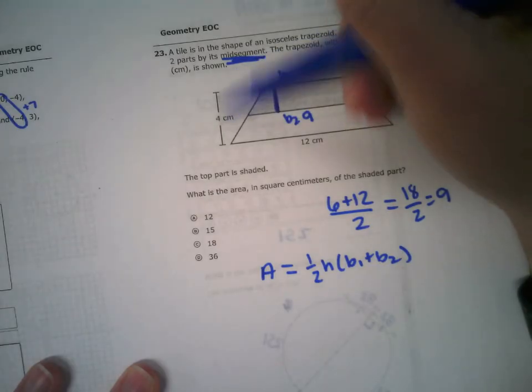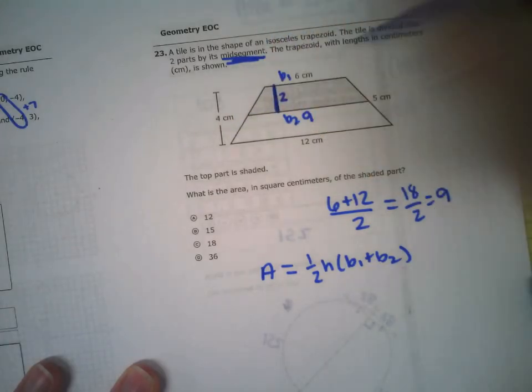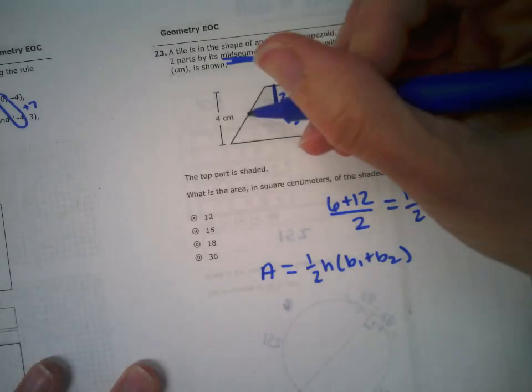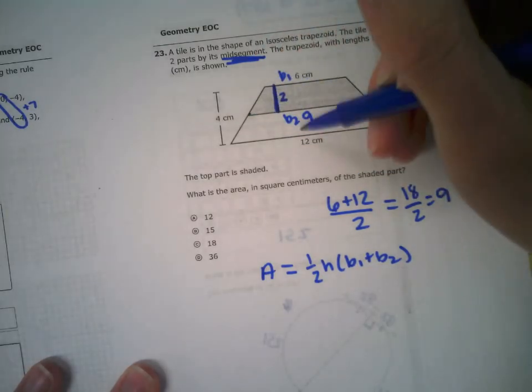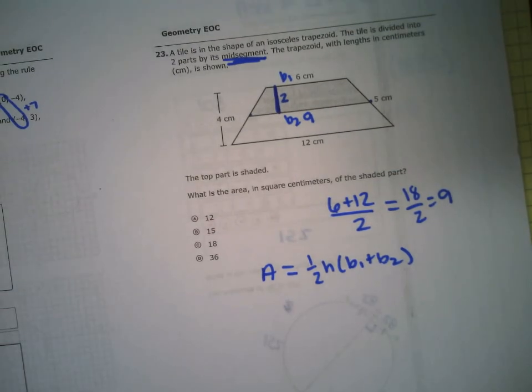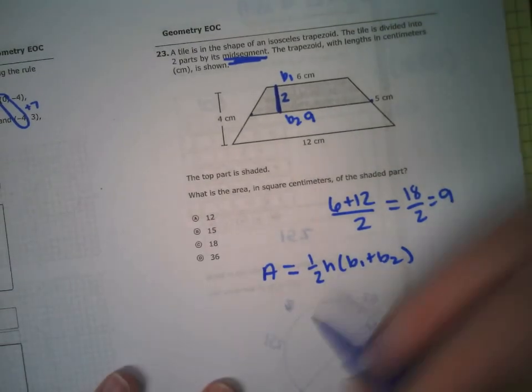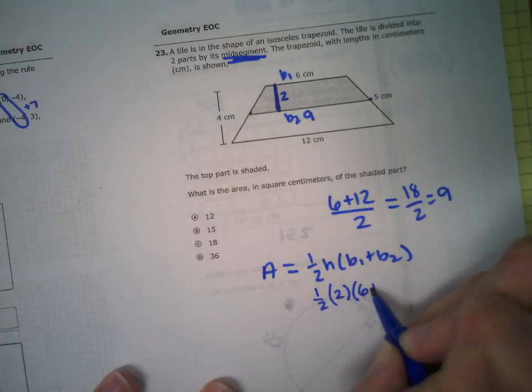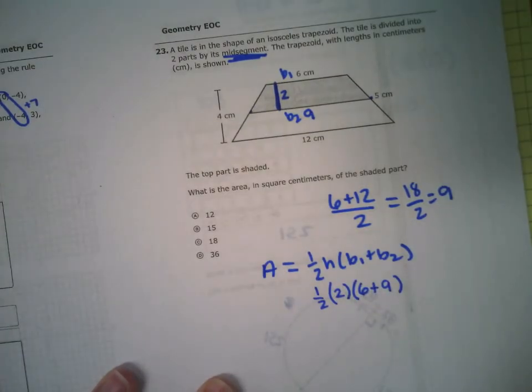If the entire height's 4, then this height is 2 because I connected the middle of my sides. So that means it's going to be halfway for the height too. So I have 1/2 of 2 times 6 plus 9.